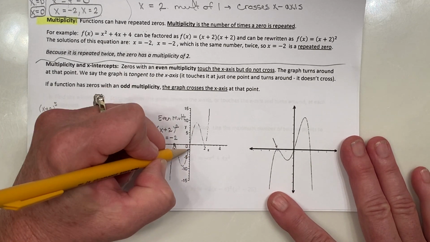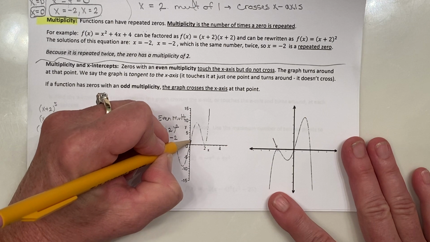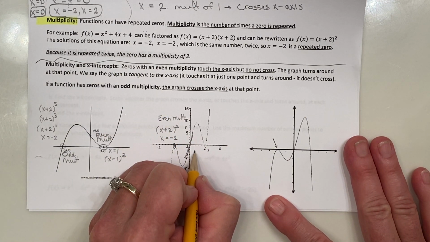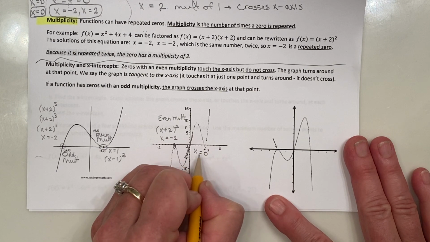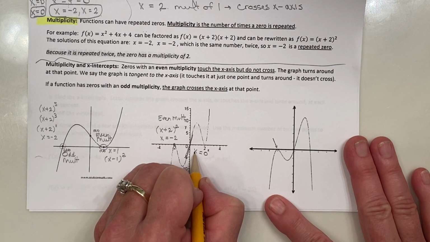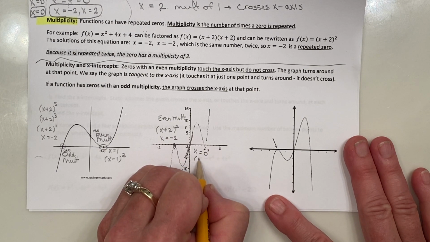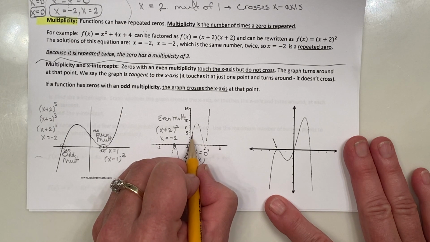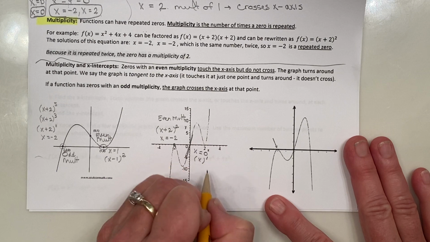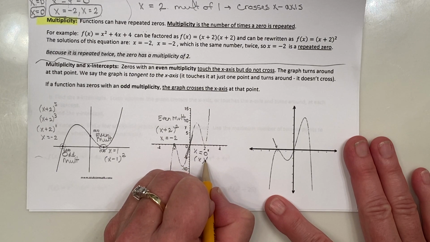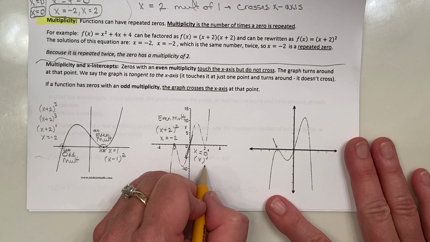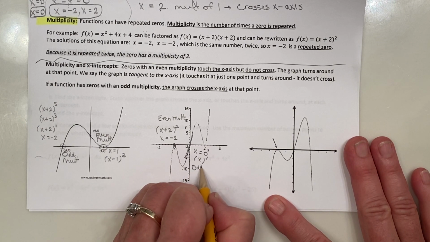I do see that the graph here is crossing the x-axis at x equals 0. So x equals 0 is the solution, or the 0. x equals 0 would just come from a factor of just x. And because I'm crossing and not touching, it means that x has to be to the first, or x cubed, or x to the 5th, any odd multiplicity. So odd multiplicity.